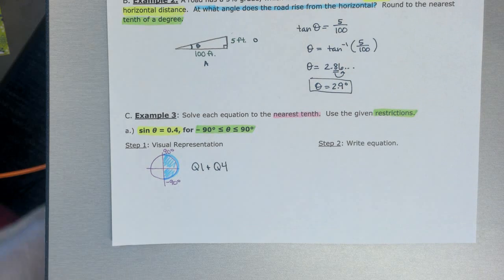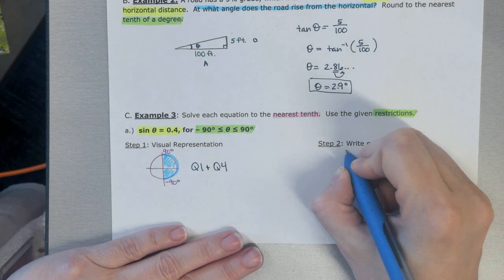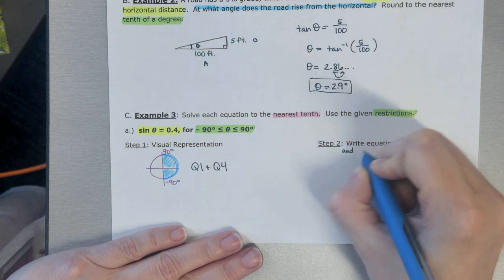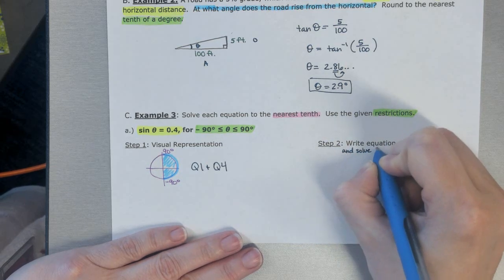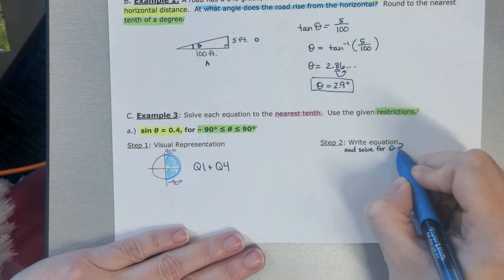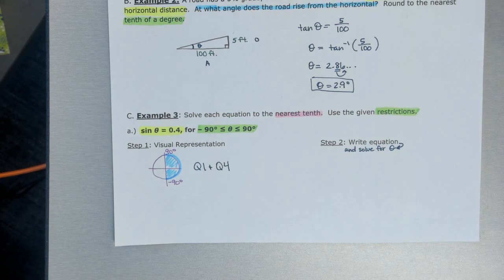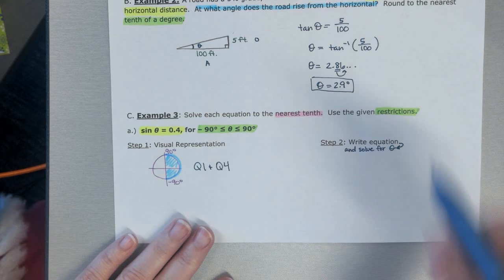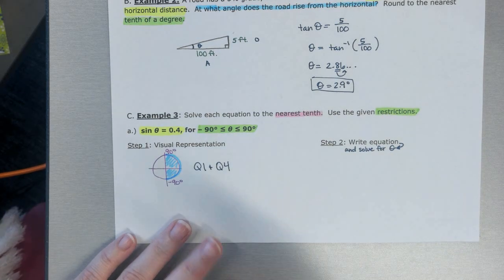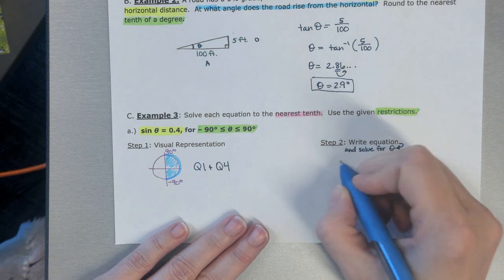All right. Then your next step is to write the equation and solve for theta. So write the equation and we're going to solve it for theta. All right, so if this is our equation, how are we going to find what theta is? What do we have to do to both sides?